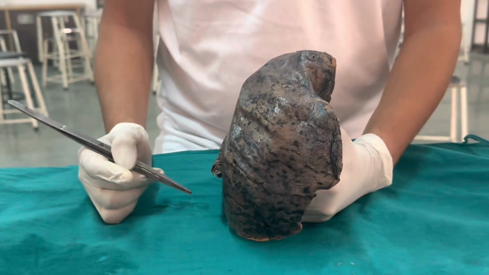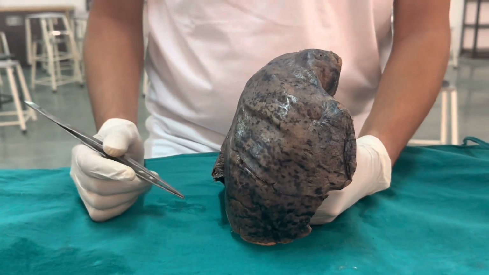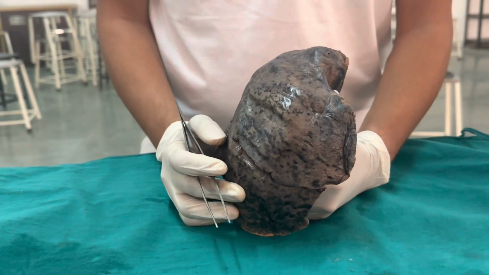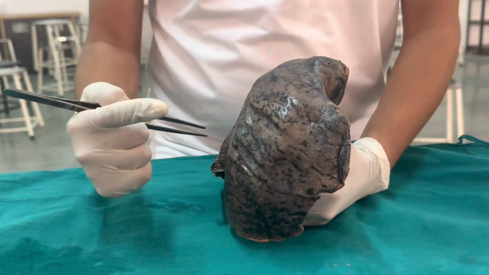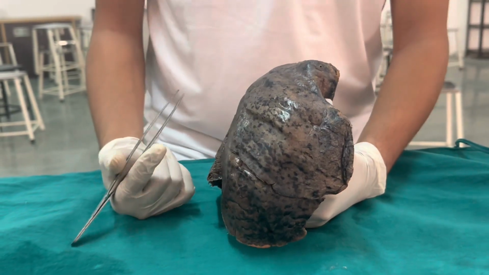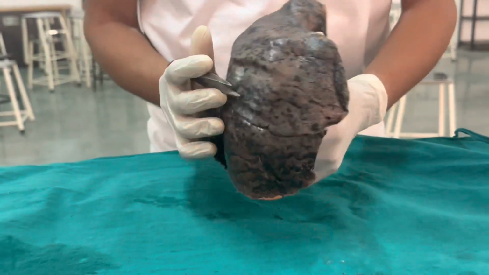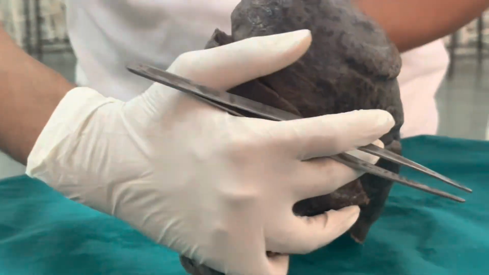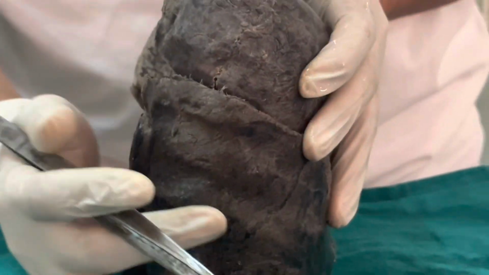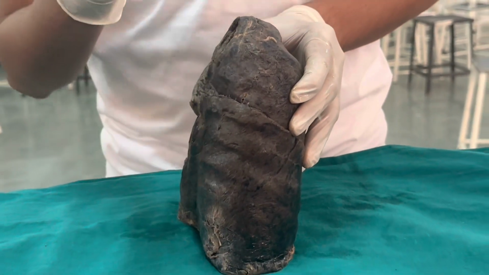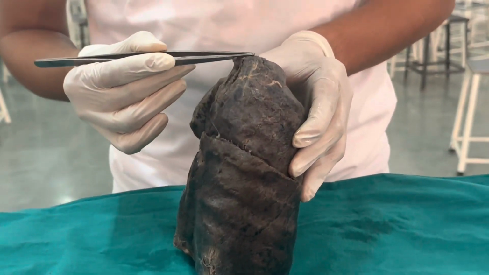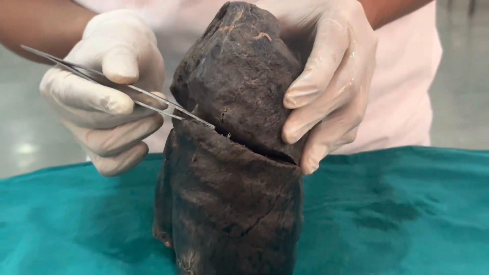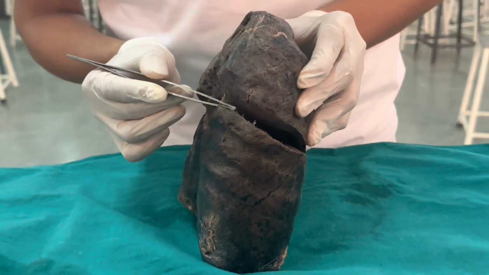Now let us see the fissures. The first fissure that we are going to see is the oblique fissure. Again, we have with us the right lung, and you all are aware that the right lung has two fissures. One is the oblique fissure, another one is the horizontal fissure. First we are going to discuss the oblique fissure. This is the anterior aspect, but to visualize the oblique fissure we need to go to the posterior aspect. You can see that this is the posterior border. Your oblique fissure starts 6 cm below the apex. This is your apex area. You have to go 6 cm inferior from the apex. That is where you will find the oblique fissure.